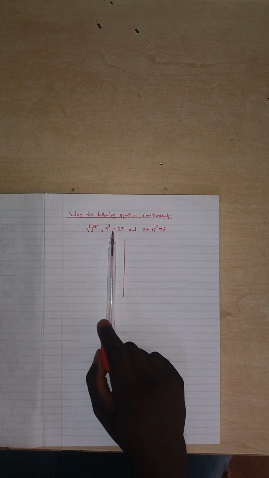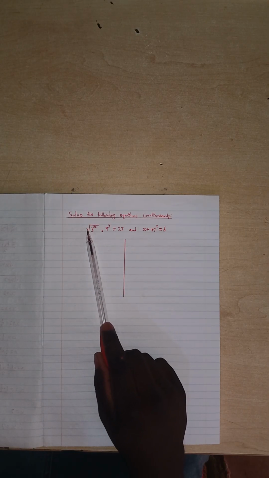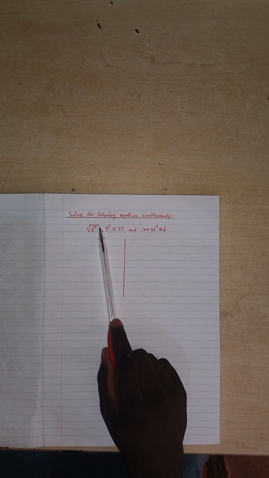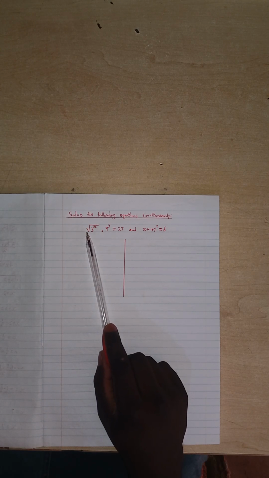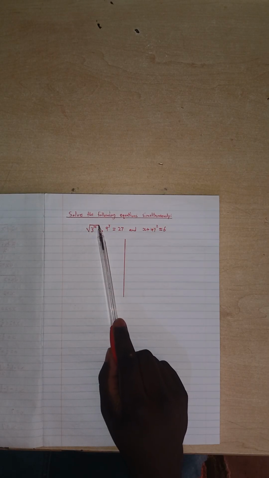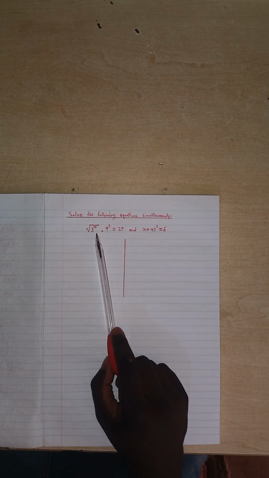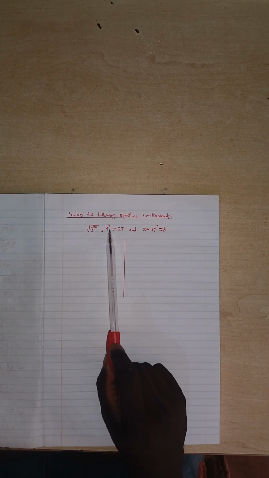Just like on our previous content, when there is a surd, you first isolate the surd. On the previous one we were dealing with solving for x on an exponent. Now mind you, let's solve for x, both x and y are on the exponent.